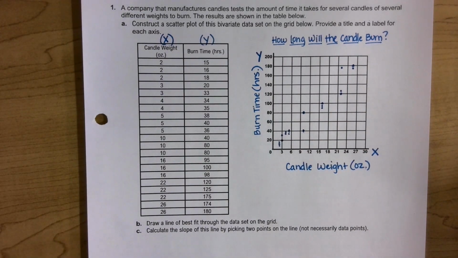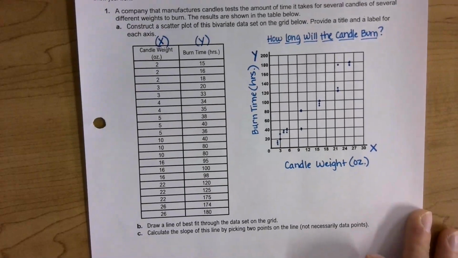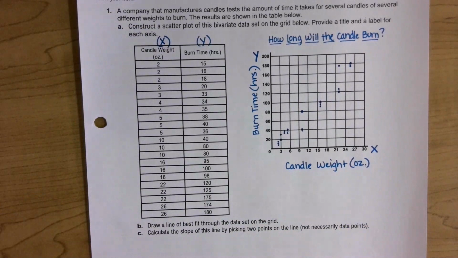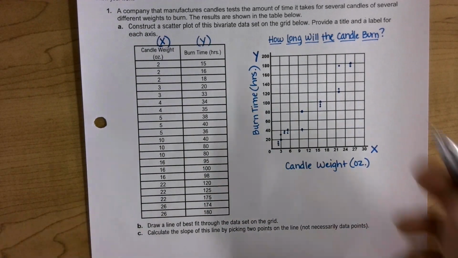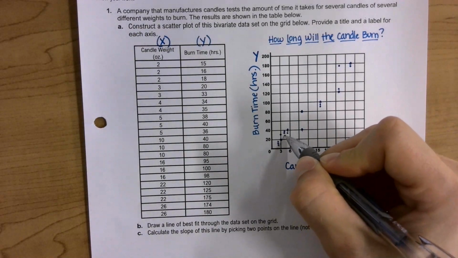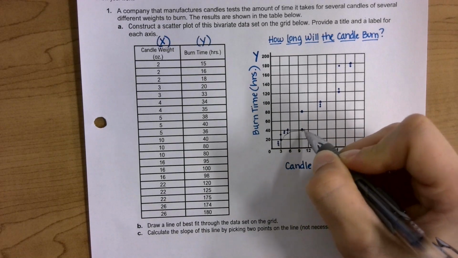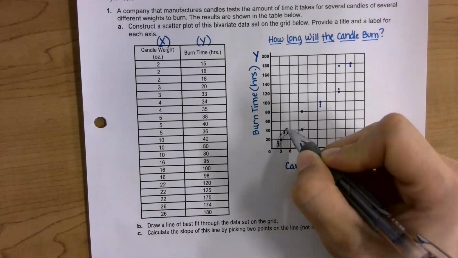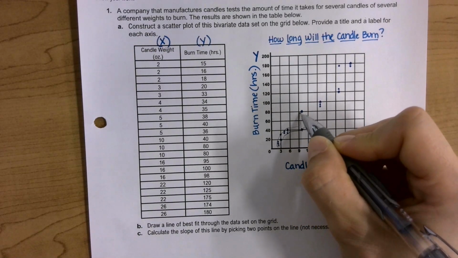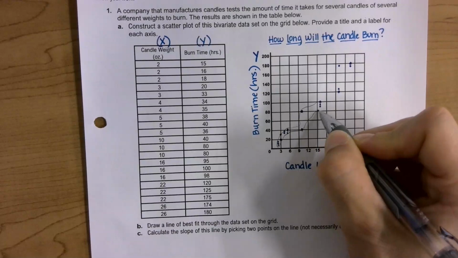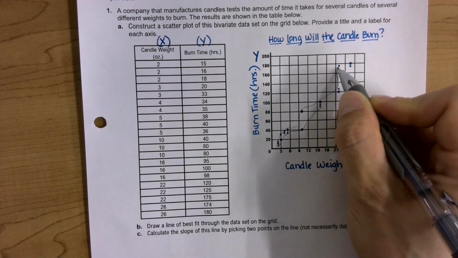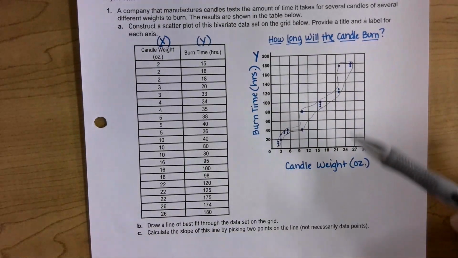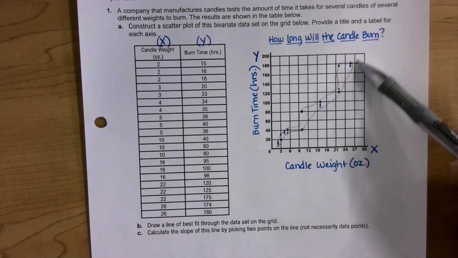A trick that I used to tell my students in the past was to draw a bubble around all your data points, and then you try to get a line through the center of that bubble.